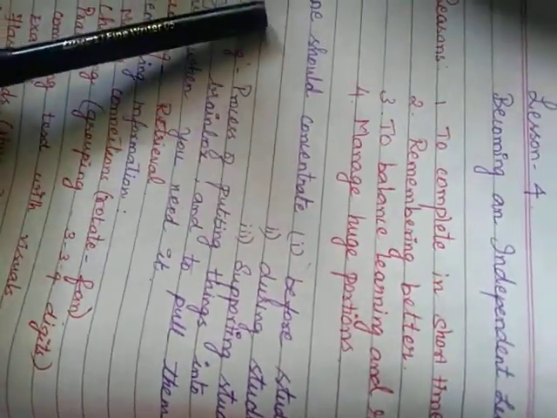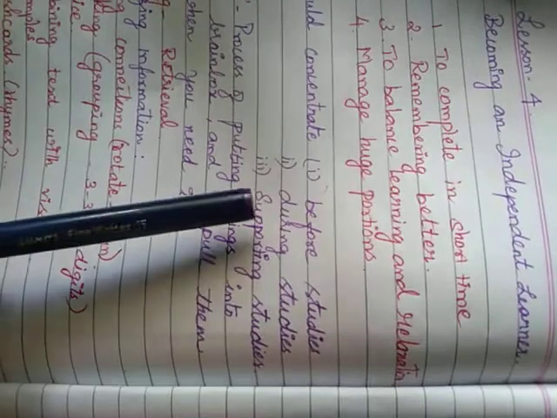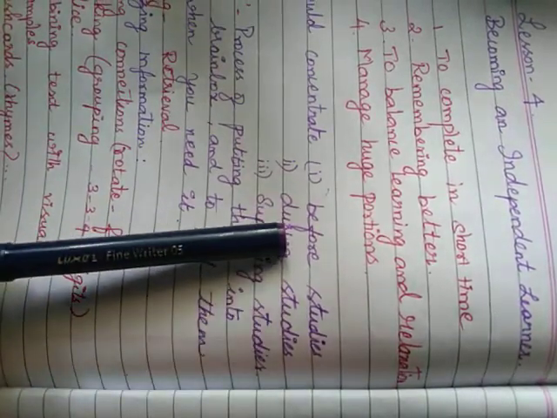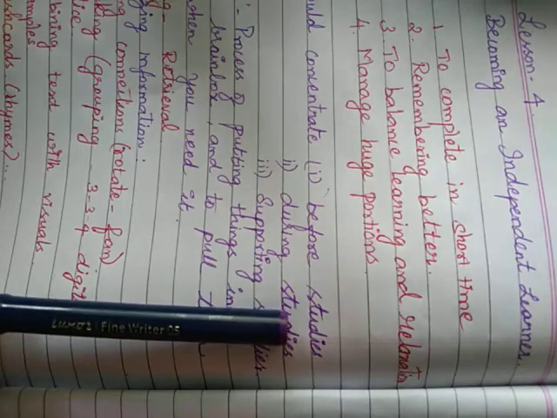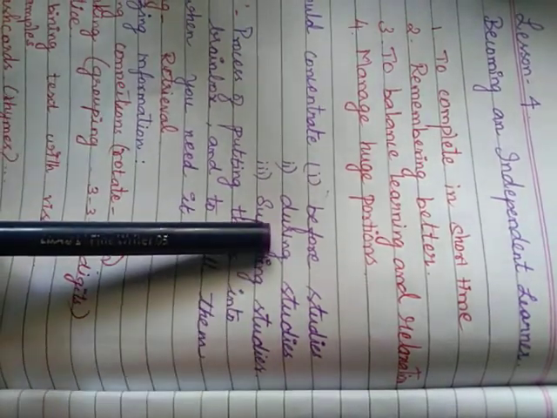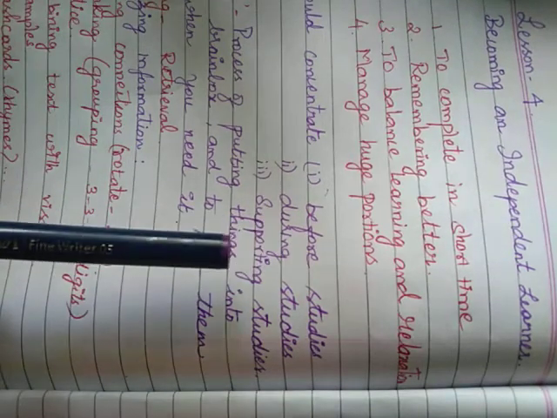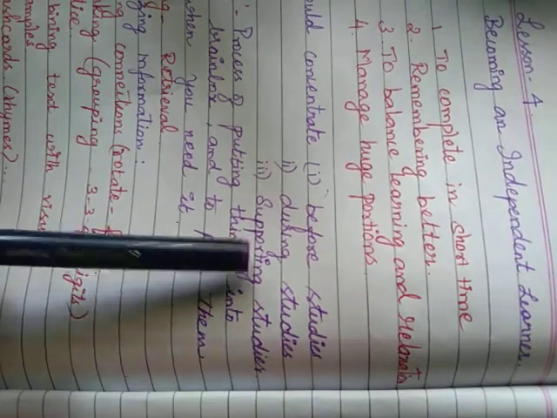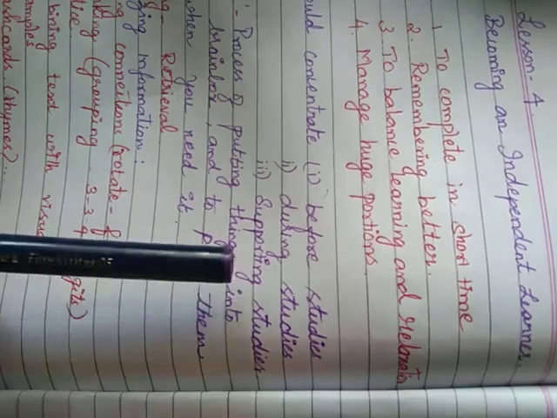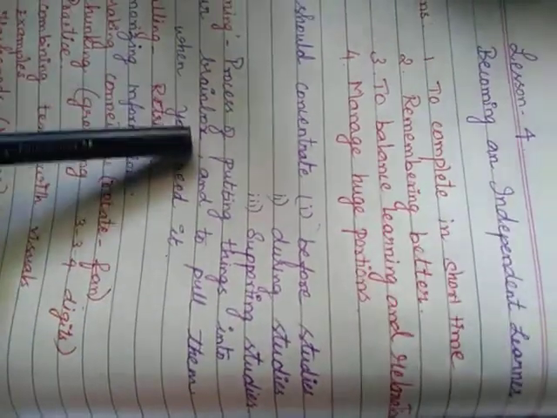One should concentrate before studies. What are all the things we should concentrate on before sitting to study? And during studies, what are all the things we should concentrate on? And supporting studies, three or four things are there to support studies. What are the things? This is also what we are going to see now.